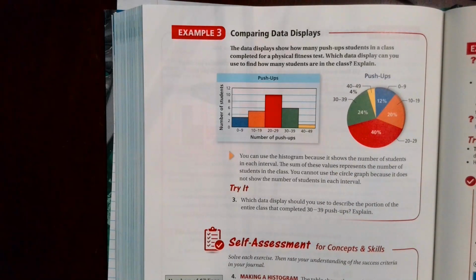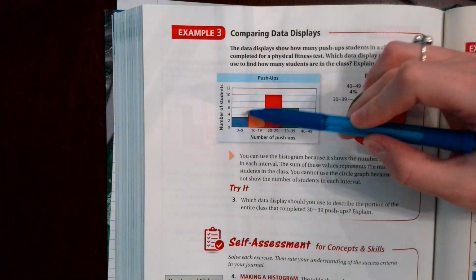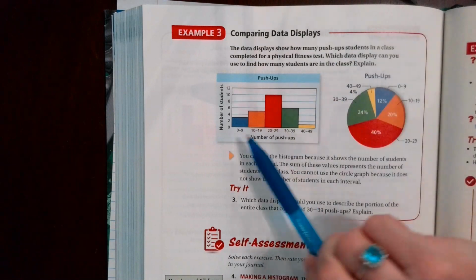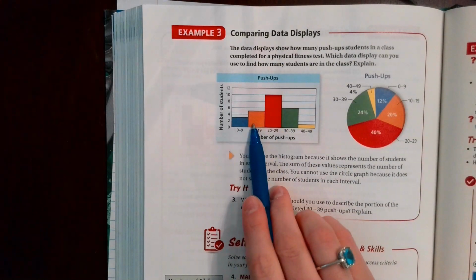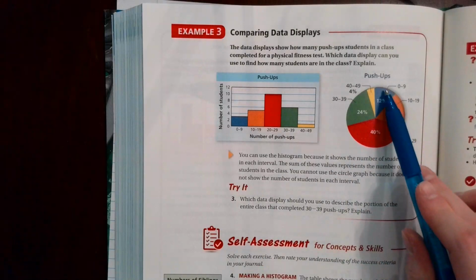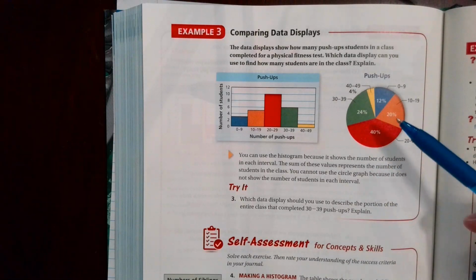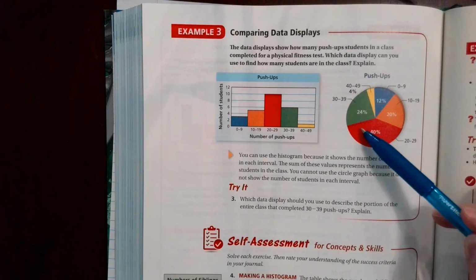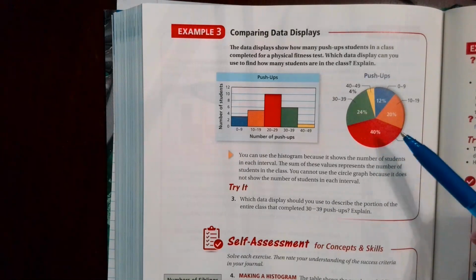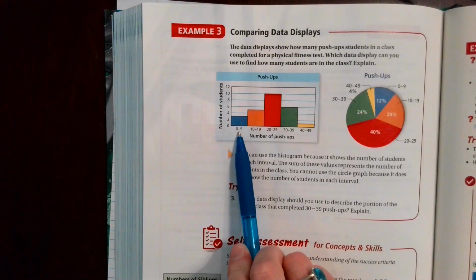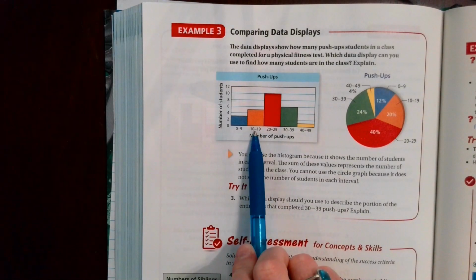To find the total number, remember a histogram shows you those frequencies. A pie graph just compares it to the whole 100%. So you can use a histogram because it actually shows you the number of students in each interval. Here it shows you a percentage of each interval. So you can't use the circle graph because it doesn't show you the number of students in each interval. We just know a percentage, a part to whole relationship. With this one, you can see there were 3 students that did 0 to 9 push-ups. 5 students did 10 to 19 push-ups.